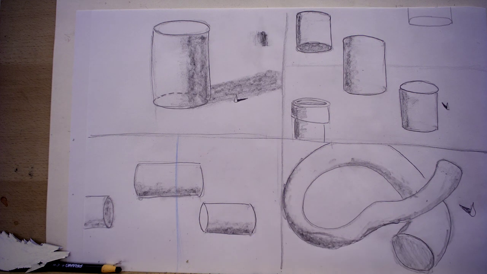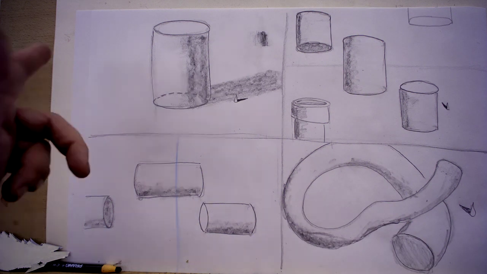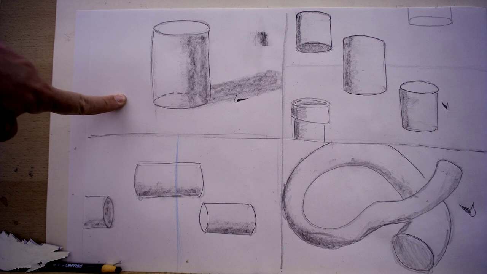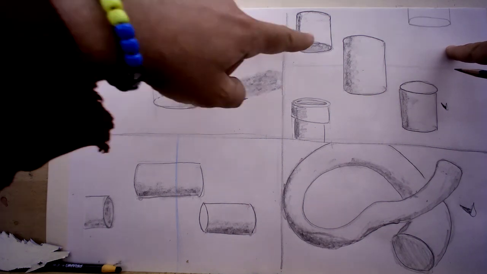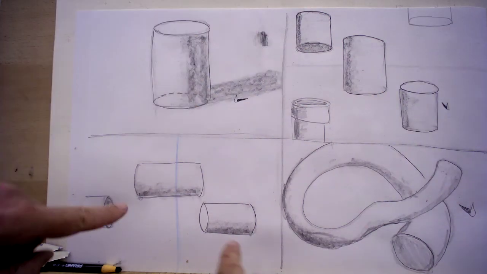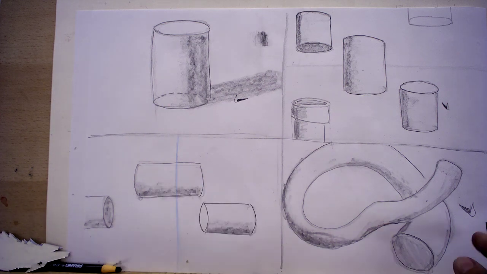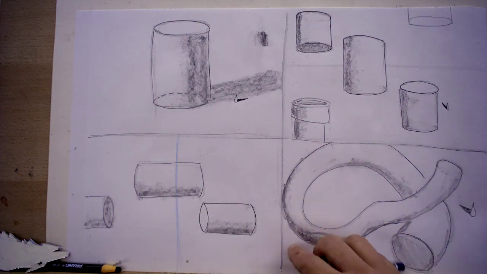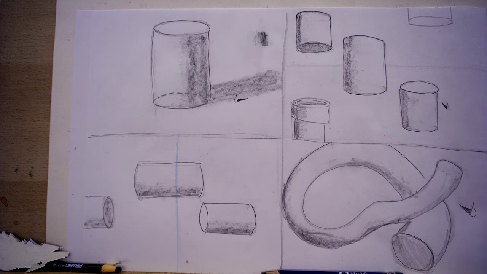All right, so there you go. One simple cylinder, cylinders above, below, and along the horizon, horizontally and vertically, and then one kind of bent, flexible tube. All right? And after you're done with all those, you can start doing a free draw with your cylinders and tubes.